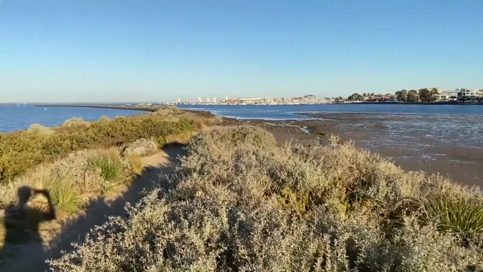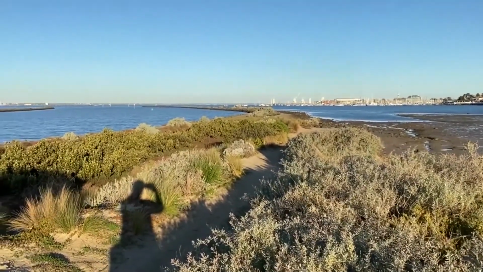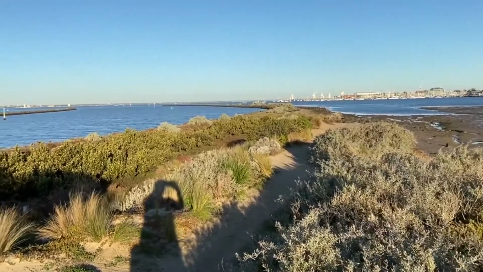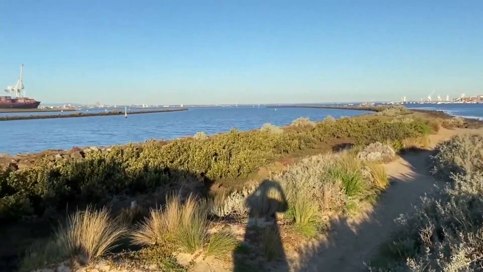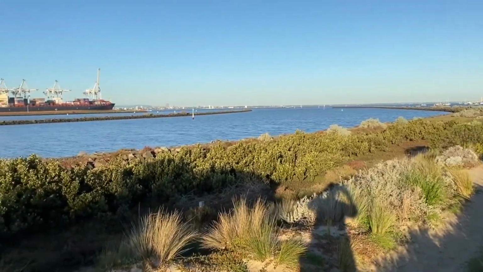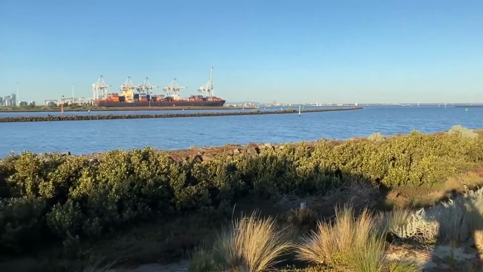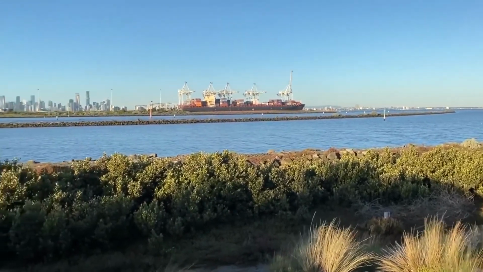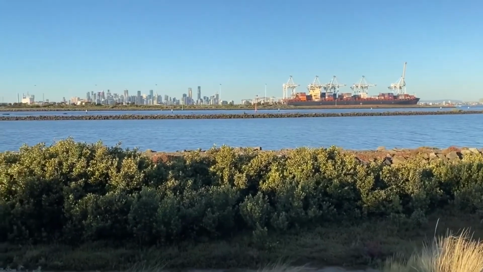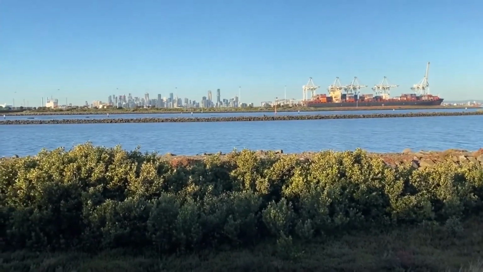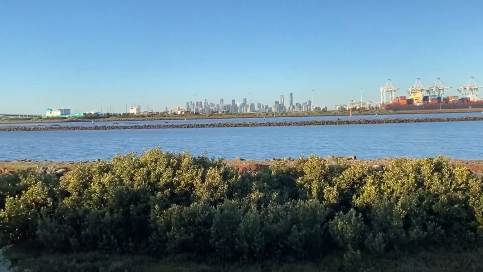You can see there how Sandy Point reaches out into the water. And if I'm just moving slowly, turning the camera, you'll see the big cranes, big ship. And there's the city. There's Melbourne. And that's how close Sandy Point is to the city.